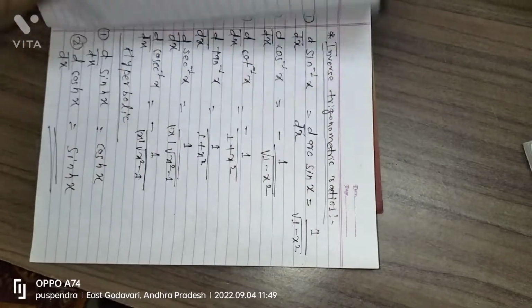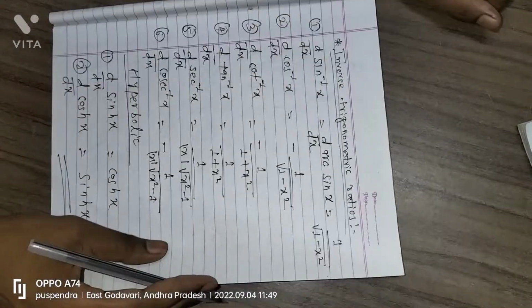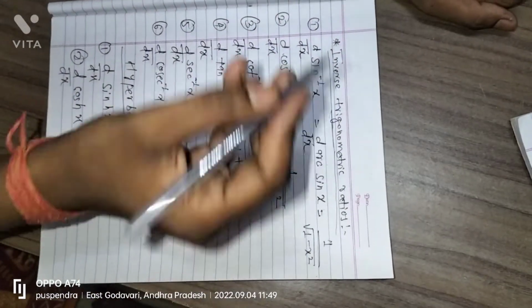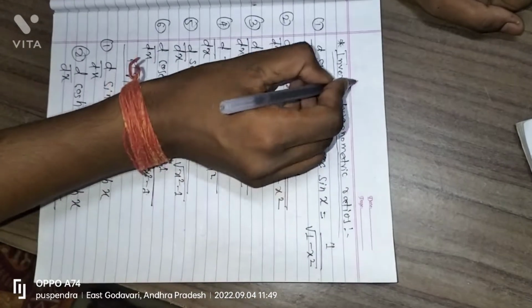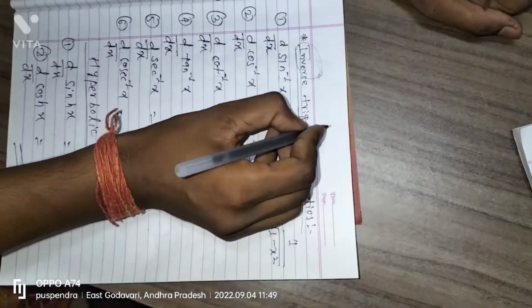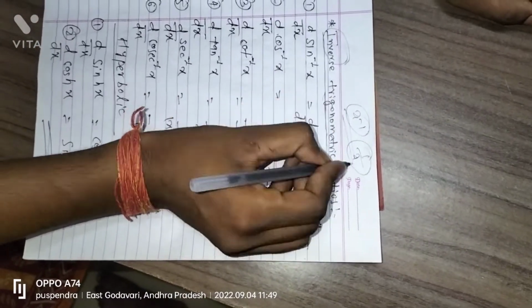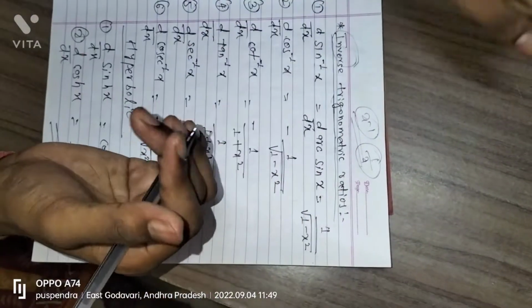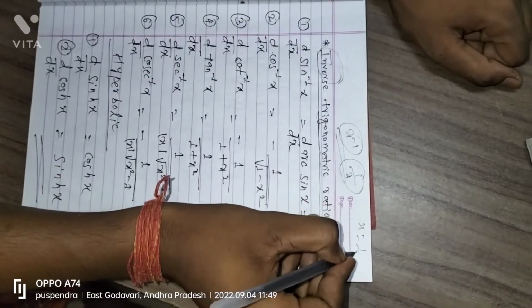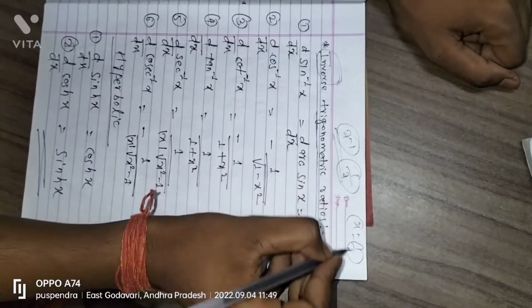Now let's talk about the inverse trigonometric ratio. We know what is meant by a trigonometric ratio. Now inverse means a to the power minus 1, meaning 1 by a, that is the inverse. Inverse means opposite.